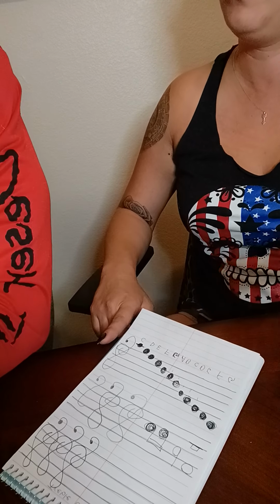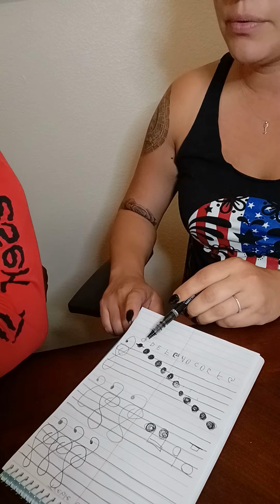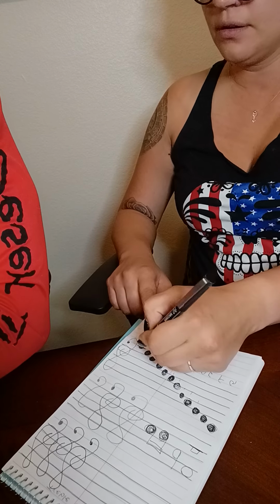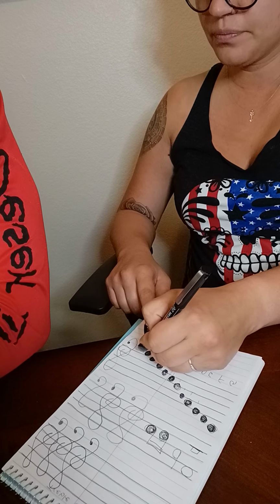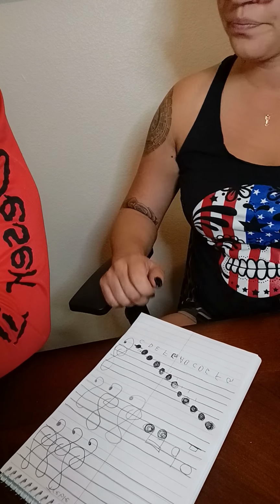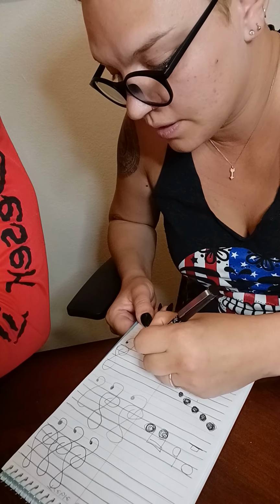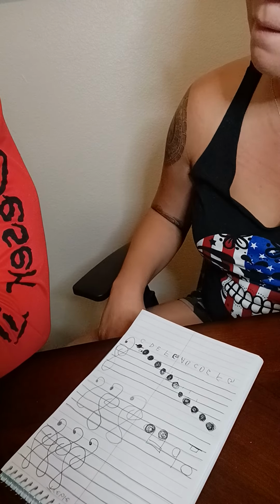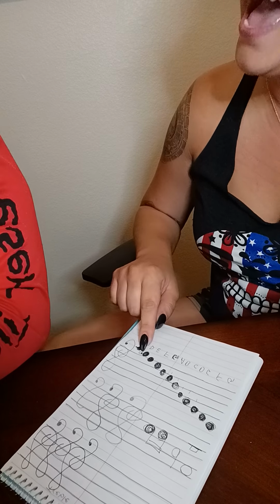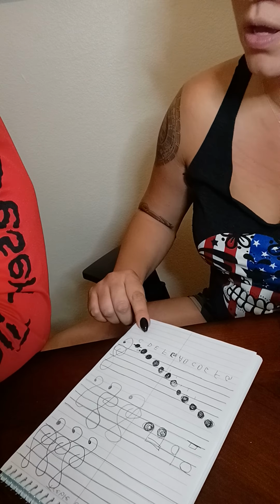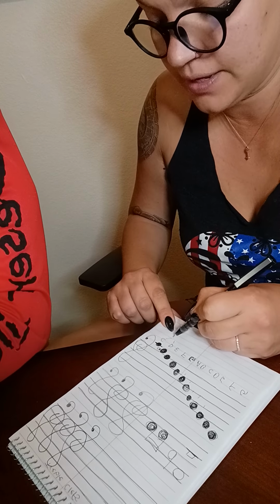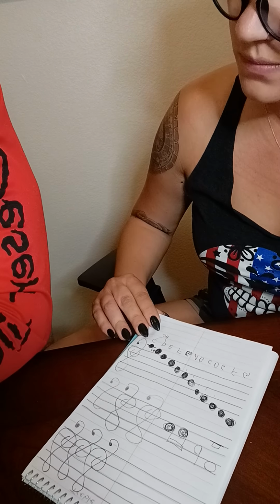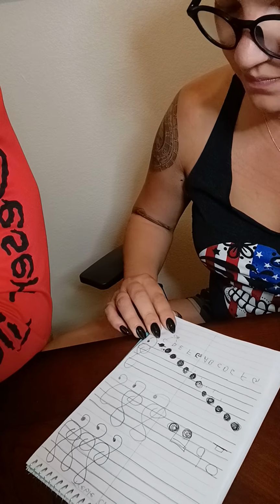Now, if I were to step up half between C and D, this would be C sharp. C sharp would be the frequency between C and D. So that would be a half step. Between C and D lives C sharp.